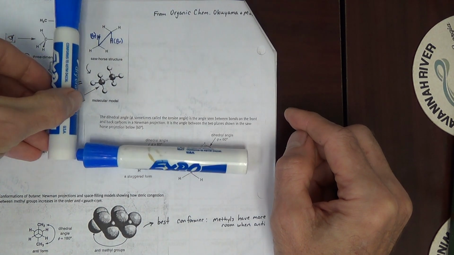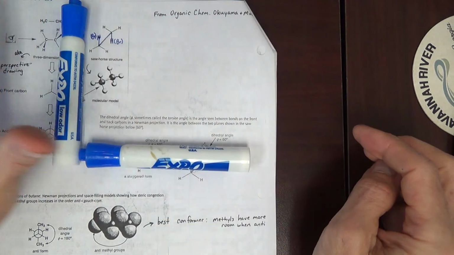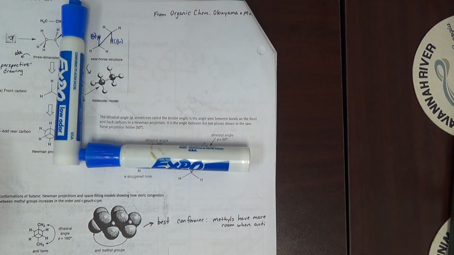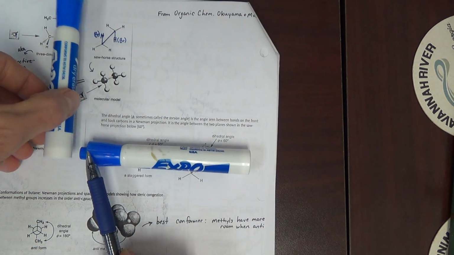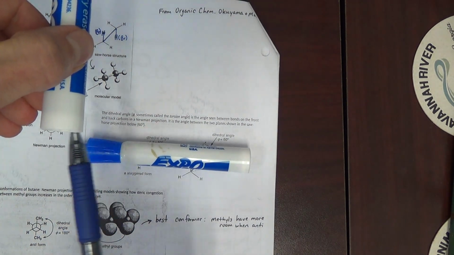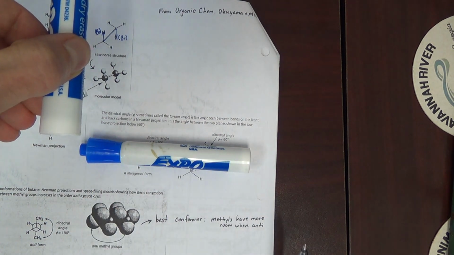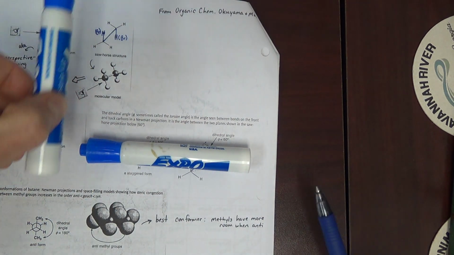I put it back down, everything's in the same plane. But let's assume that's one carbon down here, and then this bond is connected to another carbon that's up here, and there's a bond there. Okay? It's still an angle, it's just two different planes.